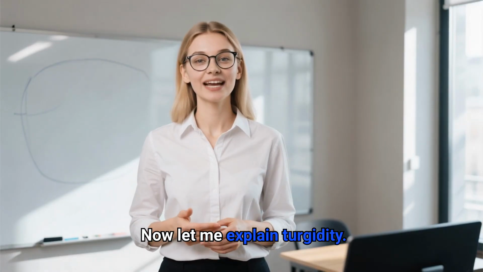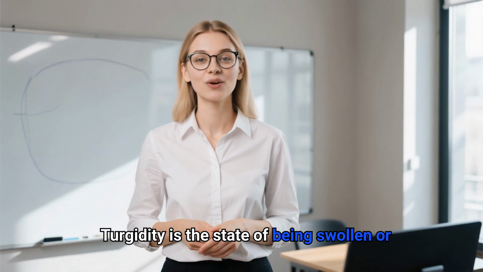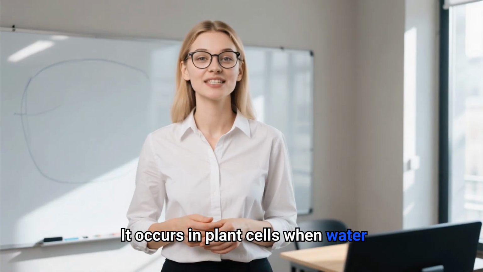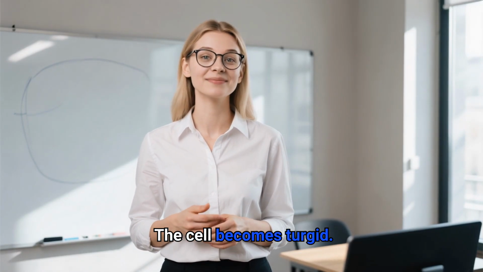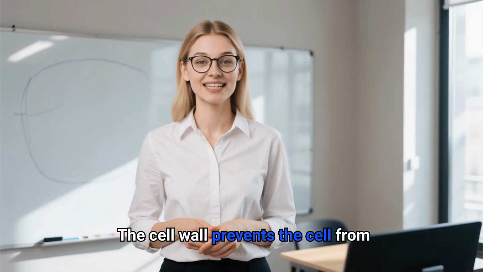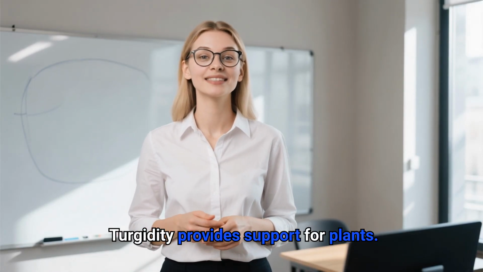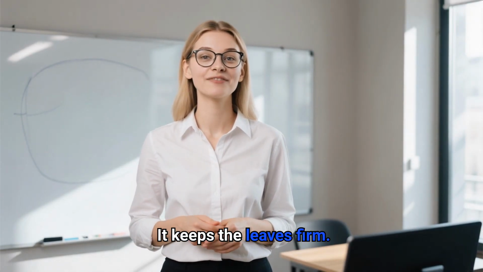Now, let me explain turgidity. Turgidity is the state of being swollen or rigid. It occurs in plant cells when water enters the cell by osmosis. The cell becomes turgid. The cell wall prevents the cell from bursting. Turgidity provides support for plants. It keeps the plant upright. It keeps the leaves firm.